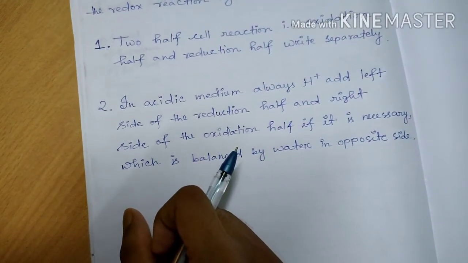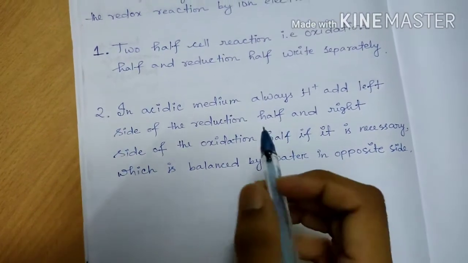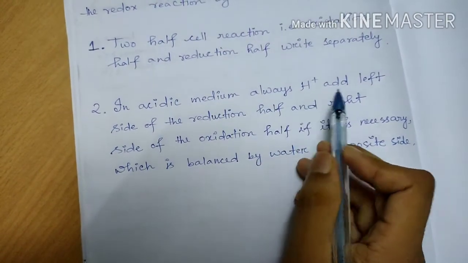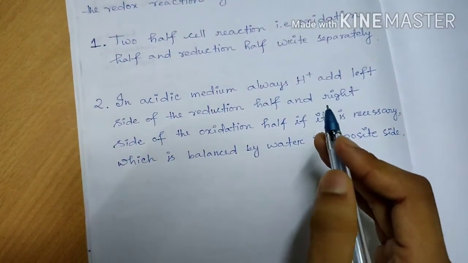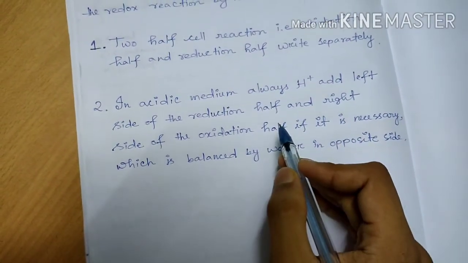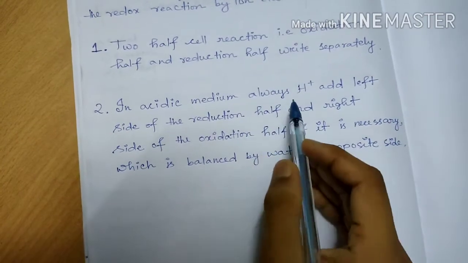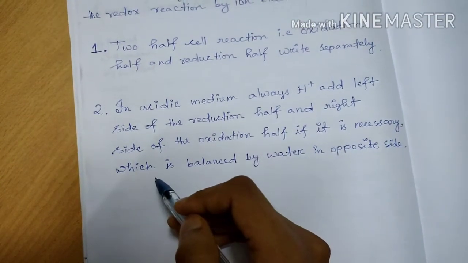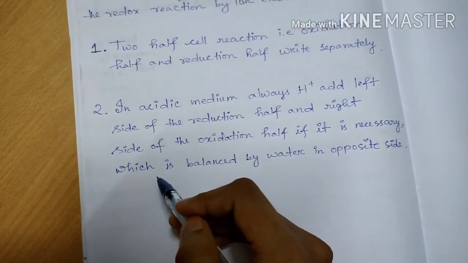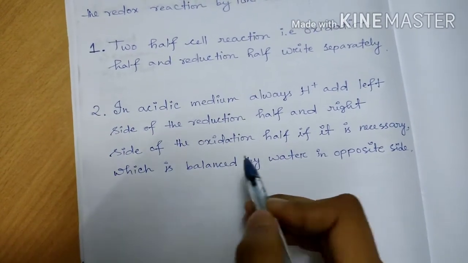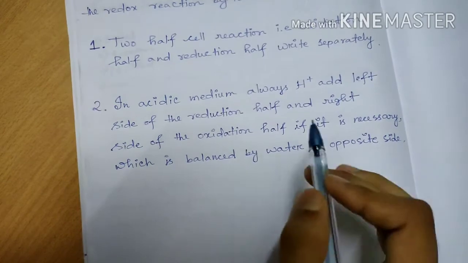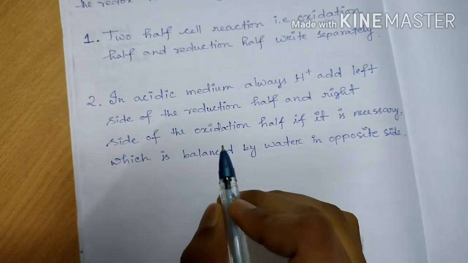That is, if we add H positive on the left side of the reduction half, then we have to add water on the right side of the reduction half. So this is rule number 2. Now come to rule number 3.